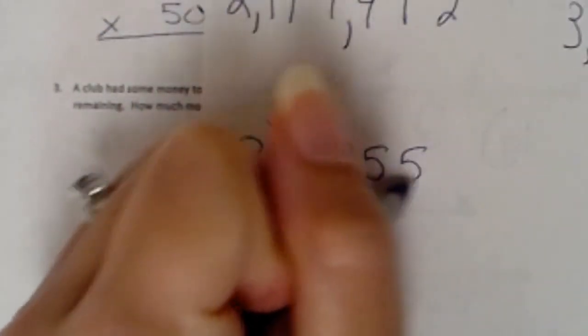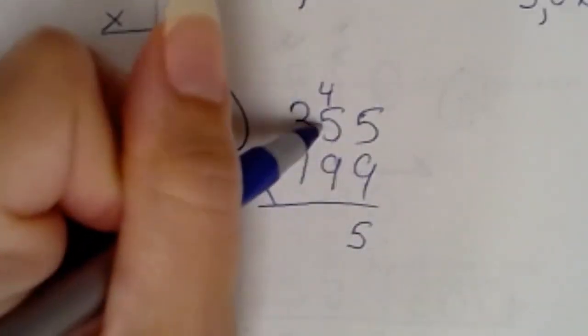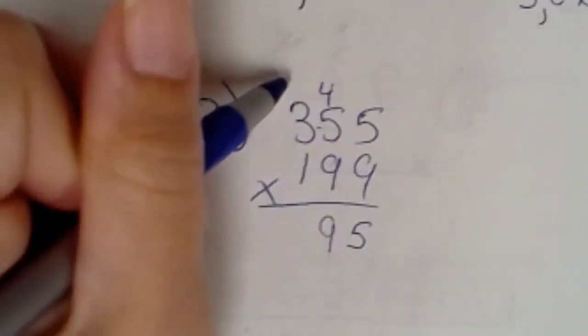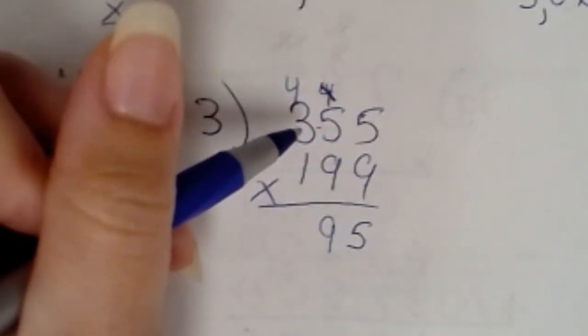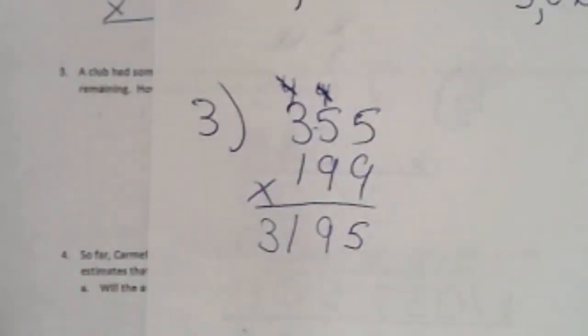355 times 199. 9 times 5 is 45. 9 times 5 is 45, plus 4 more is 49. I added that in. 9 times 3 is 27, plus 4 more, 27, 28, 29, 30, 31. Added that in. We're done with our ones place.